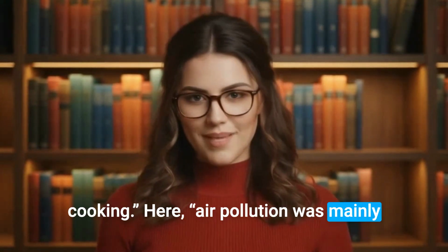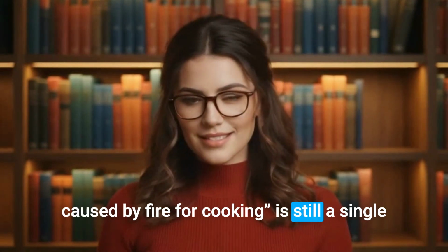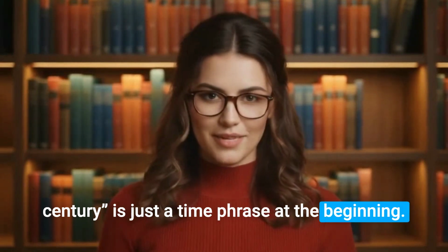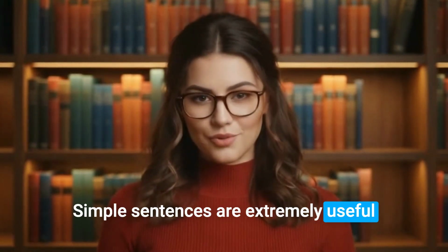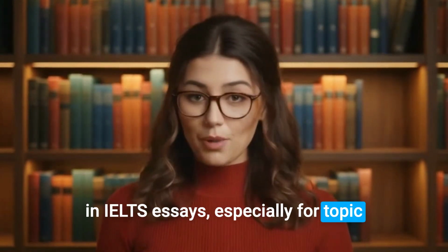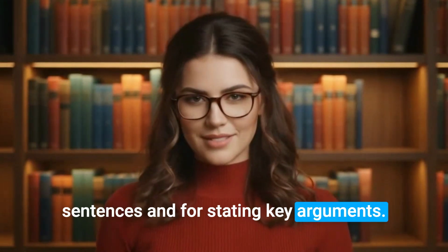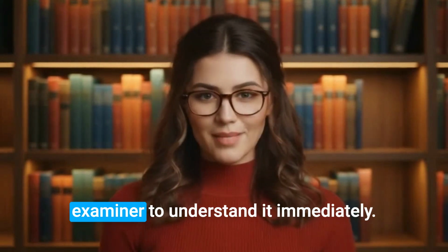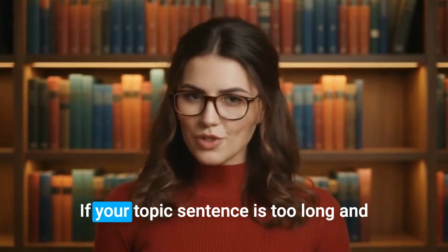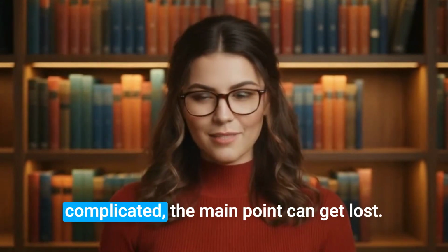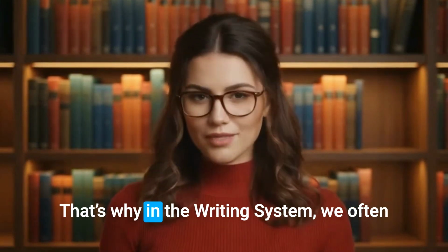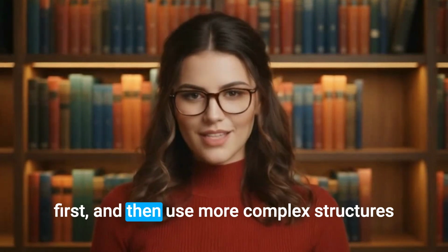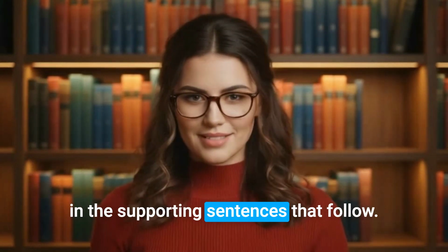Here, "air pollution was mainly caused by fire for cooking" is still a single independent clause, and "until the 20th century" is just a time phrase at the beginning. Simple sentences are extremely useful in IELTS essays, especially for topic sentences and for stating key arguments. When you introduce a main idea at the start of a paragraph, you want the examiner to understand it immediately. If your topic sentence is too long and complicated, the main point can get lost. That's why in the writing system, we often use simple sentences to present the core idea first, and then use more complex structures in the supporting sentences that follow.